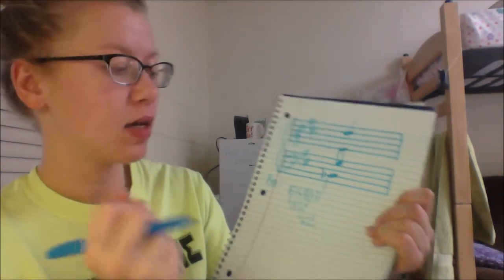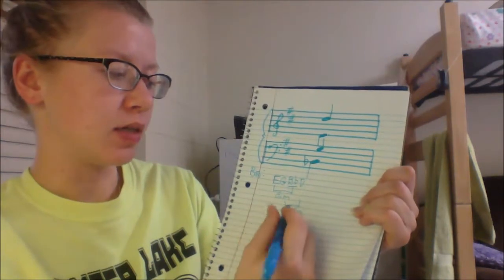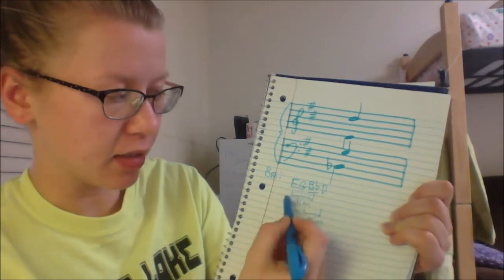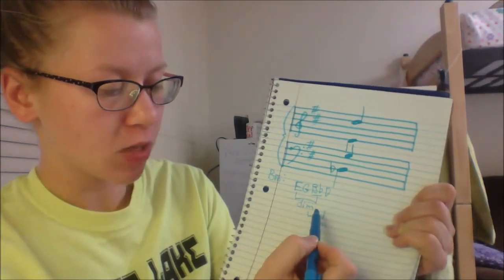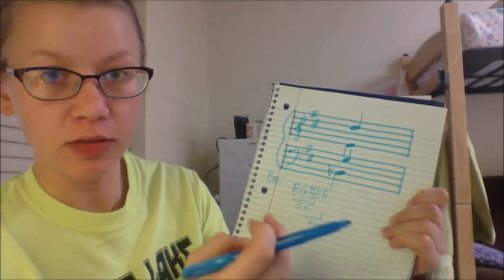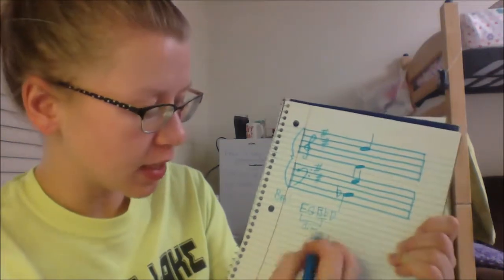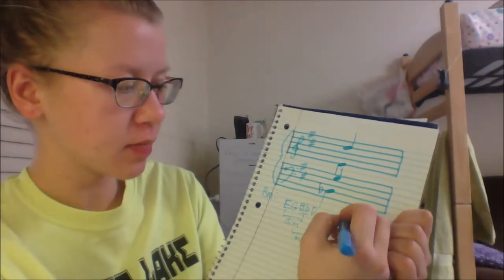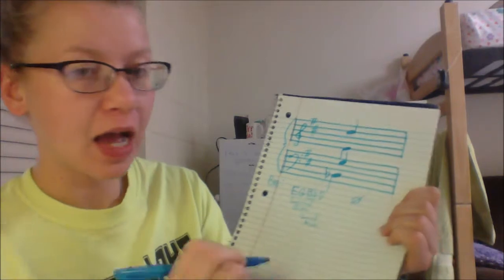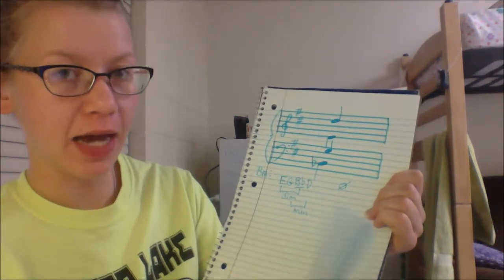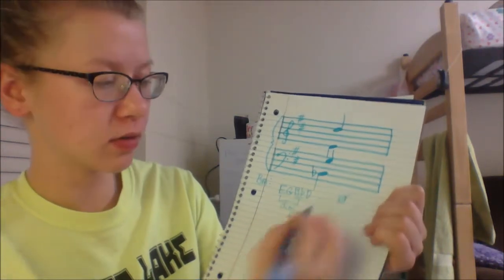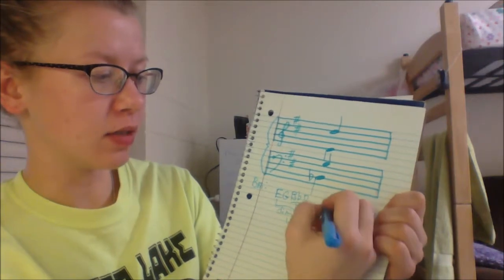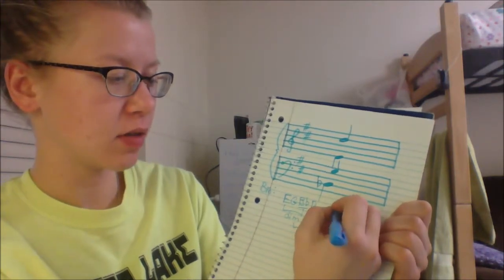You can also look at it as E to D is a minor 7th. And so this ends up being a half diminished chord, and half diminished 7 chords appear on the 7th scale degree.